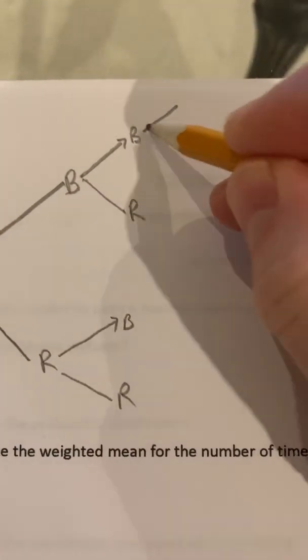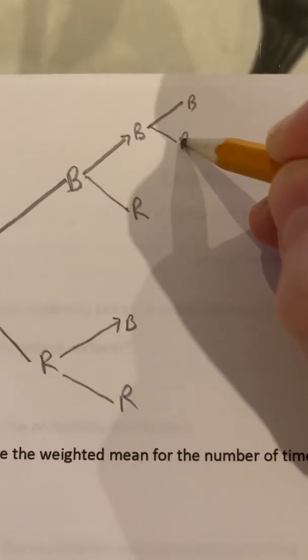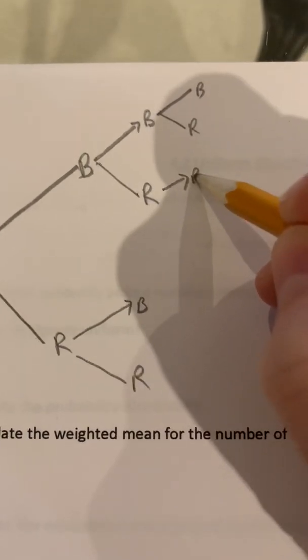And then we'll continue breaking each one into 2 points, blue and red.